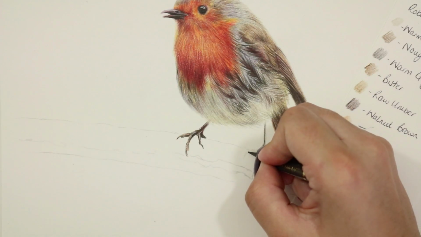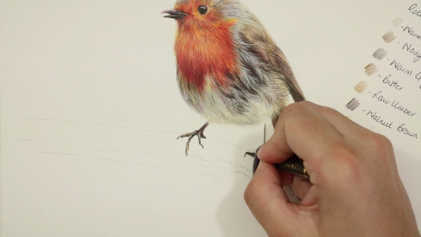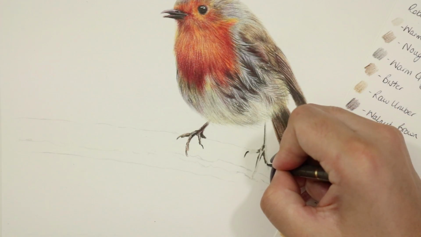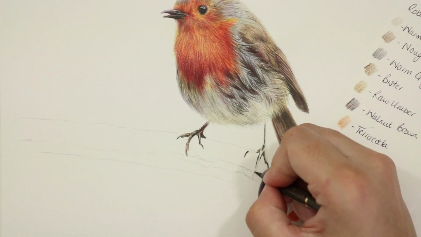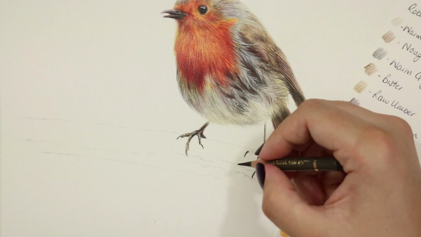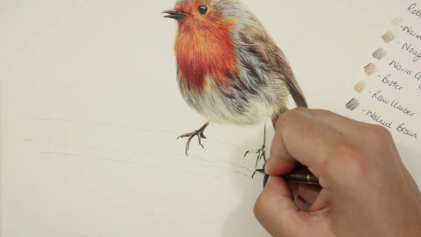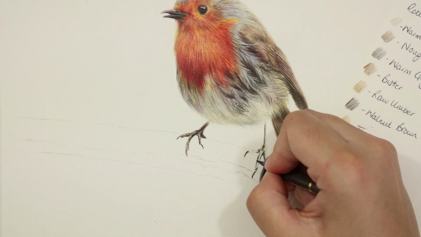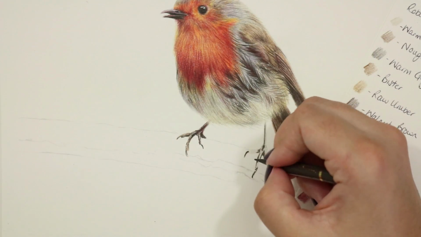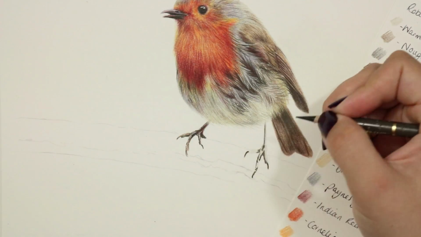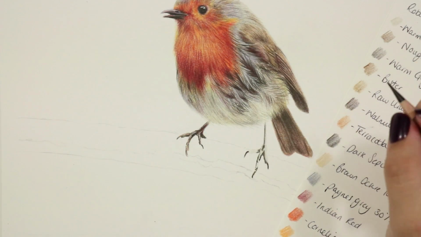I'm going to add in a tiny little claws. Just add in all of the knuckles, just add in tiny little dots either side of this shadow just to bring in the sort of texture of the toe.